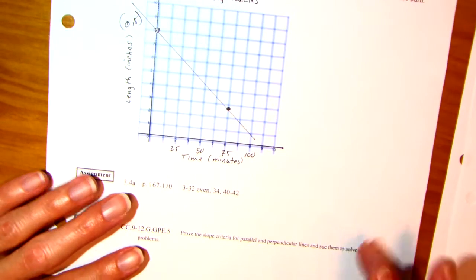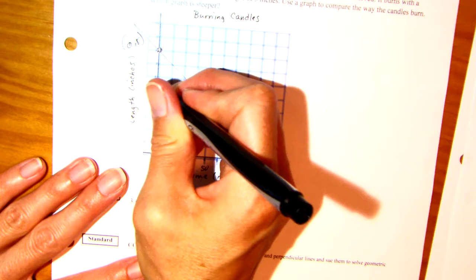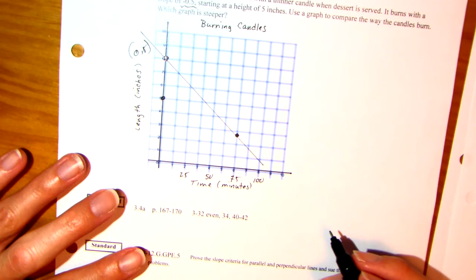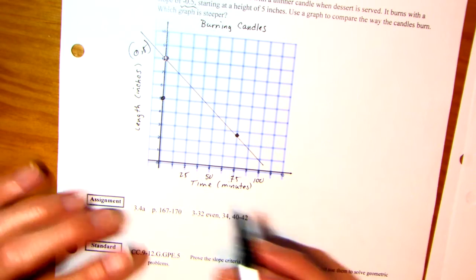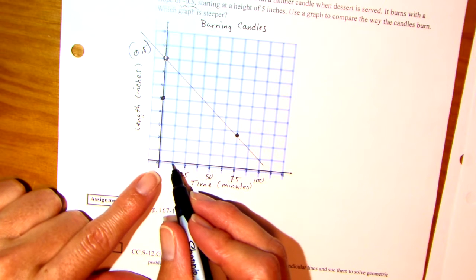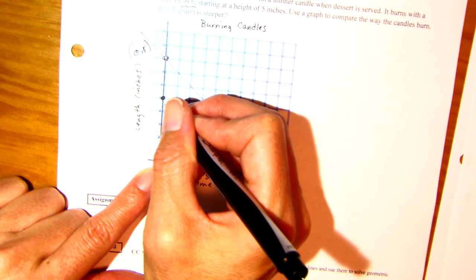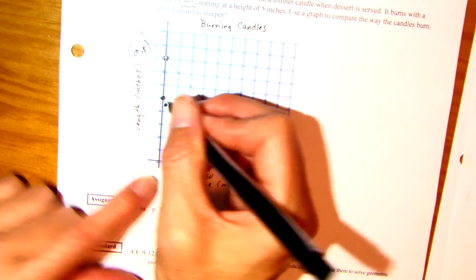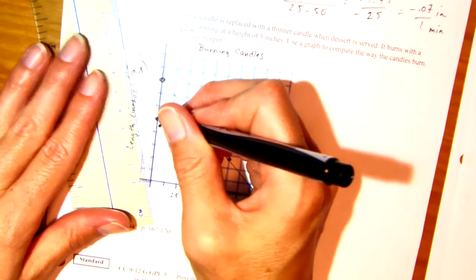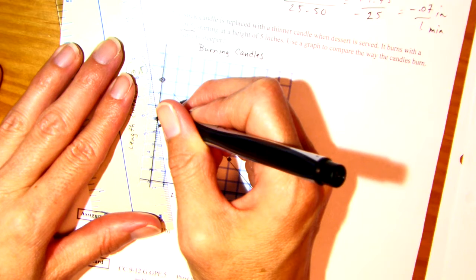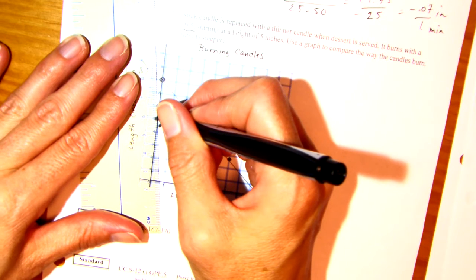Okay. Now, the next candle, it starts at 5 inches. And it's going to go down 0.5 for every one. So if this is 25, it's about 12.5. 0.5 for every one. It's going to be really close here. What's happening? Actually, it should be even closer.